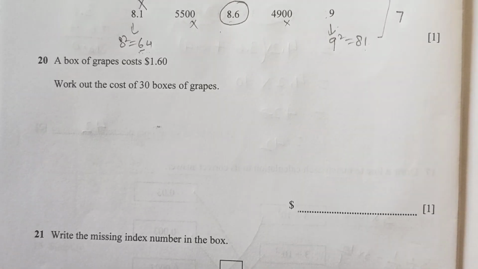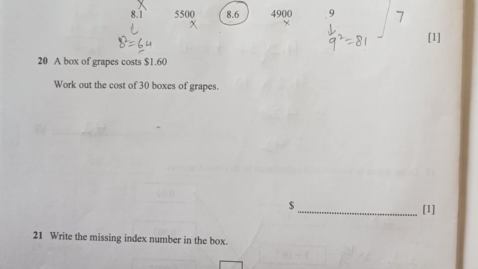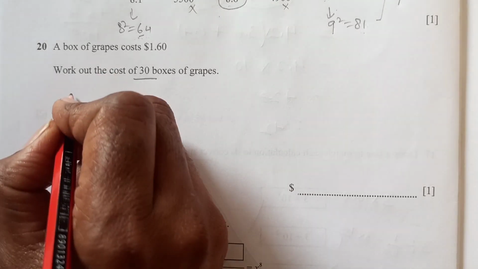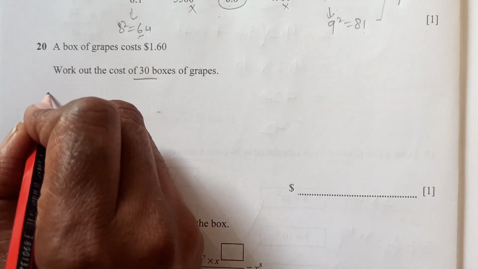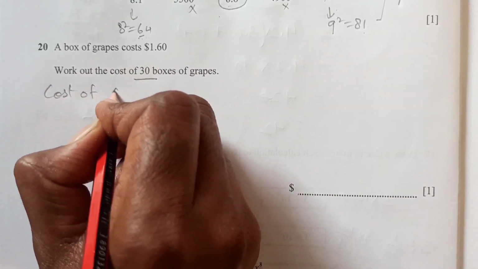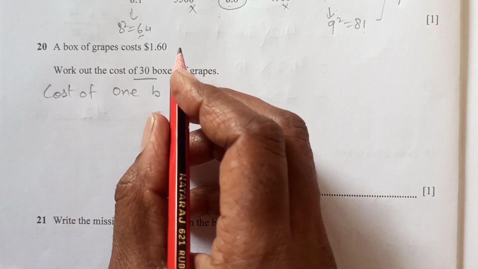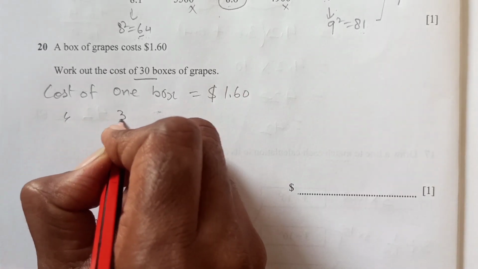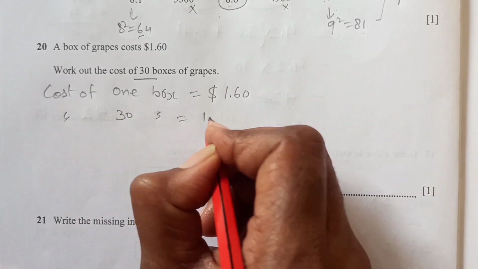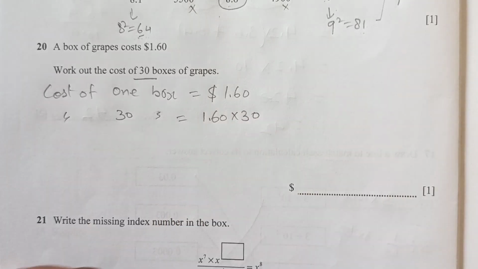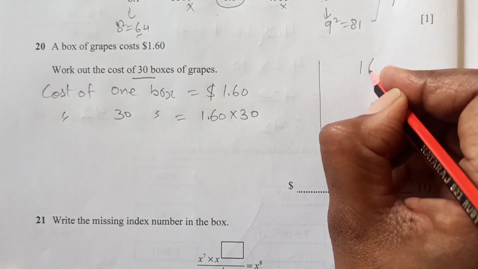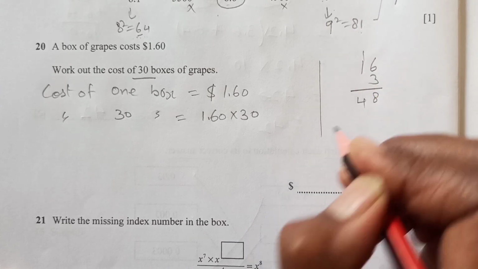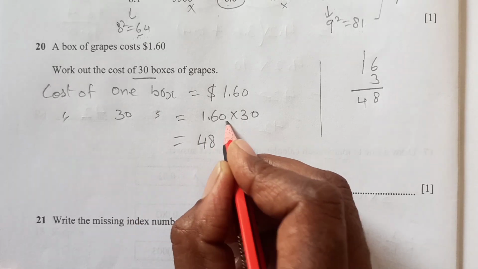Now number 20, a box of grapes costs $1.60. Work out the cost of 30 boxes. So the cost of one box is $1.60, and then the cost of 30 boxes will be 1.60 times 30. Right, so we can just multiply 16 by 3. 16 by 3, 6 times 3, 18, 1. This is 48. So 48, then there are 2 zeros here.